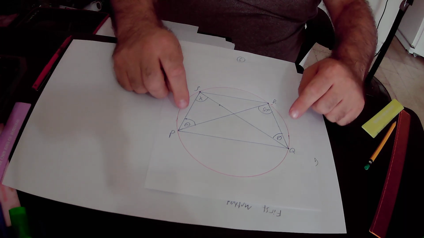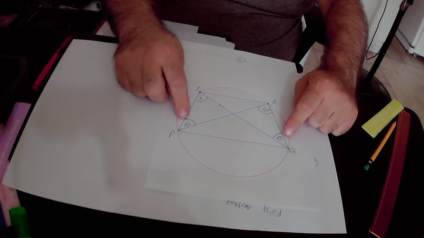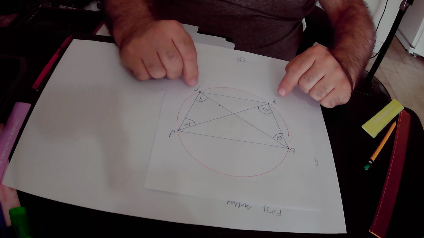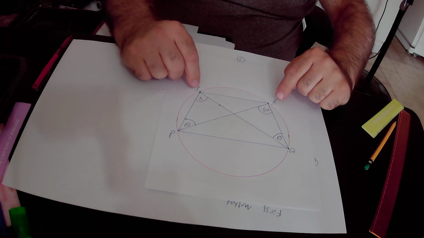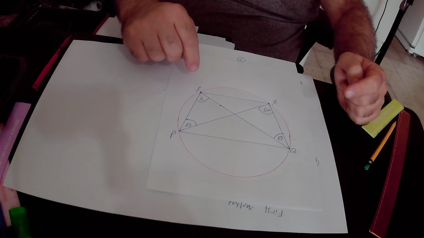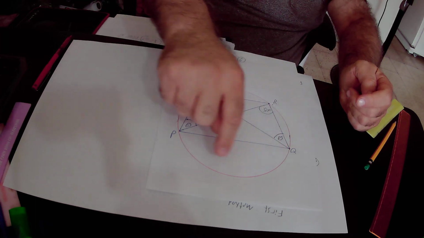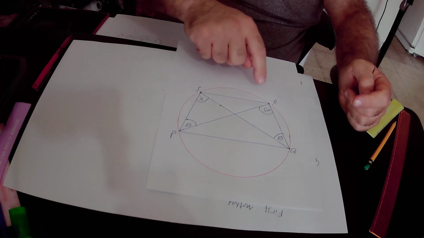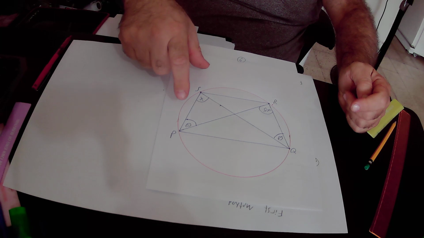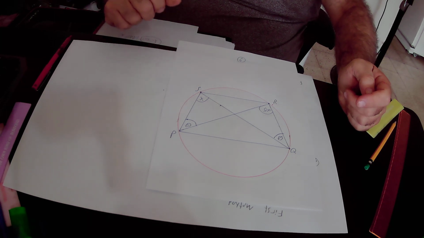Again, because those two equal angles lie on the same segment SR, according to rule number one, the quadrilateral SRPQ is inscribed by a circle, and the 4 points S, R, Q, and P lie on that circle.